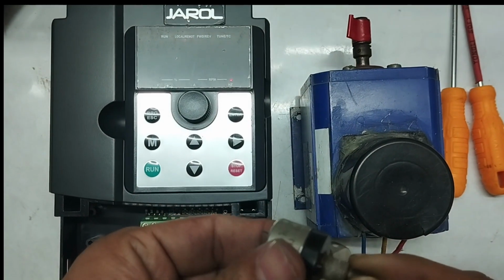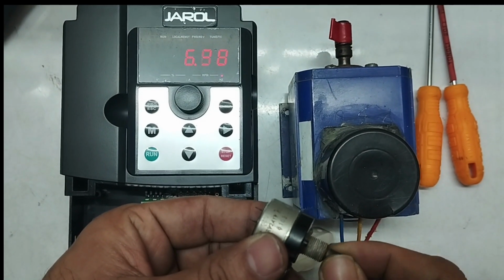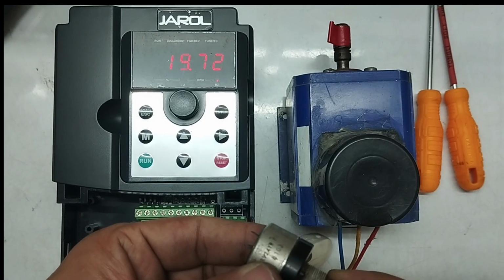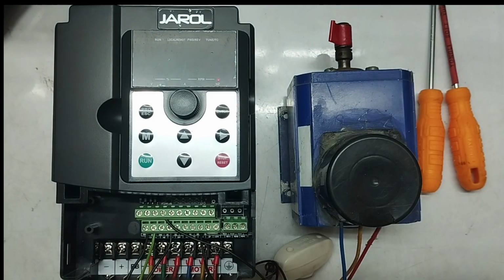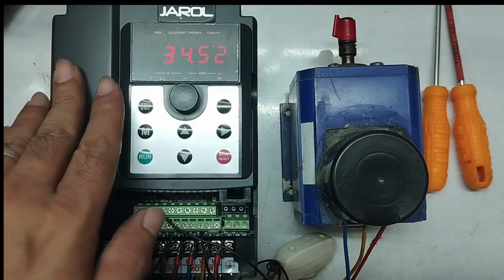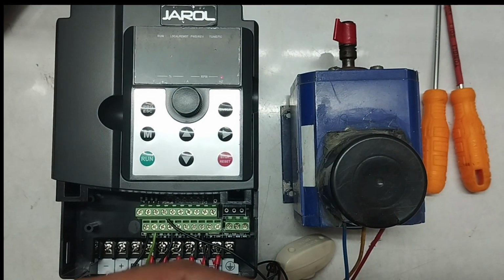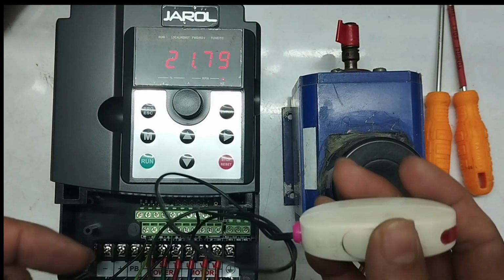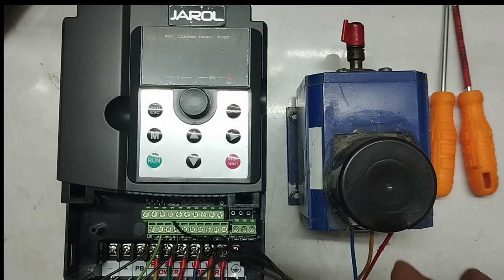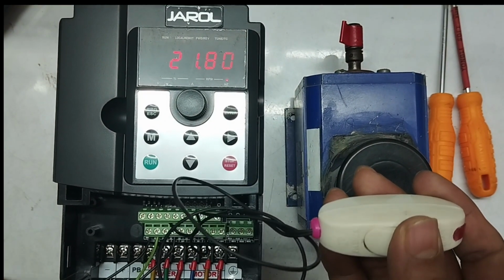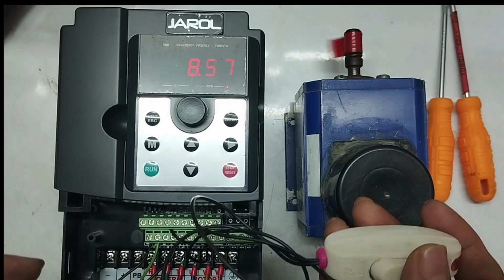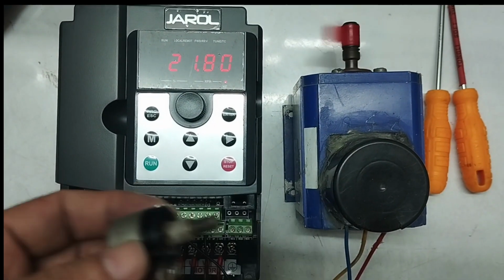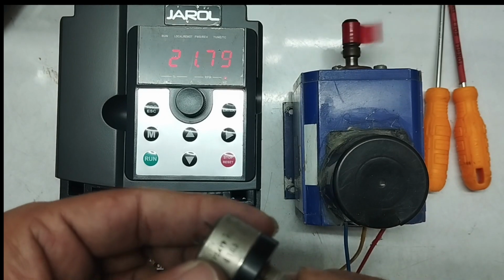Okay, we can check frequency up down, increasing, decreasing. That means as per the connection and program it is okay. Now I will run the motor from external terminal. Start. Motor is running, frequency now 21 point something.